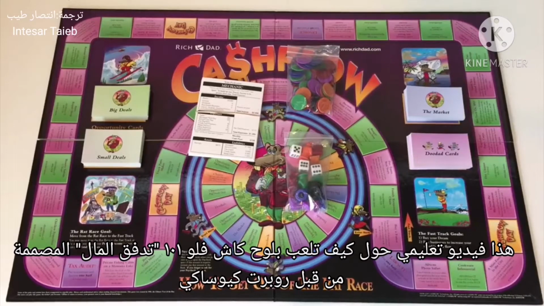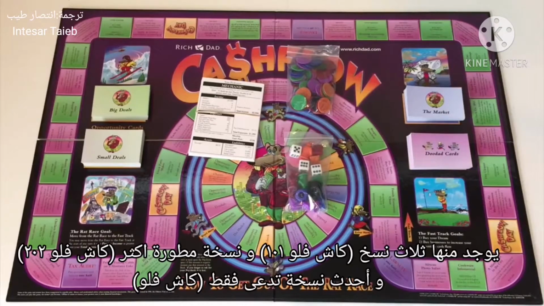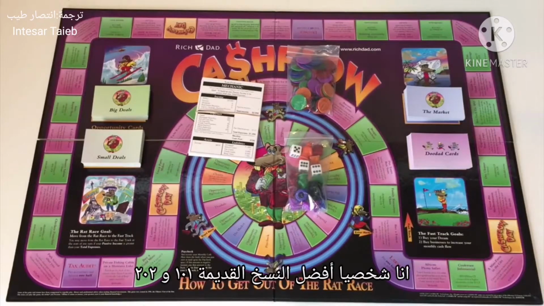Alright, so here is an instructional video on how to play the Cashflow 101 board game by Robert Kiyosaki. First of all, there's three versions of this game. There is Cashflow 101, Cashflow 202, which is the more advanced version, and then there is a new version that is just simply called Cashflow. Personally, I prefer the older versions of Cashflow 101 and Cashflow 202.